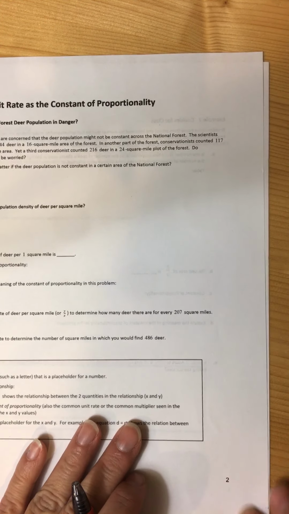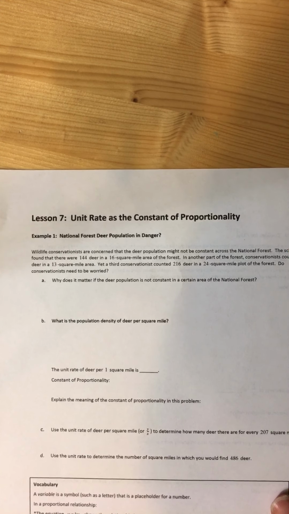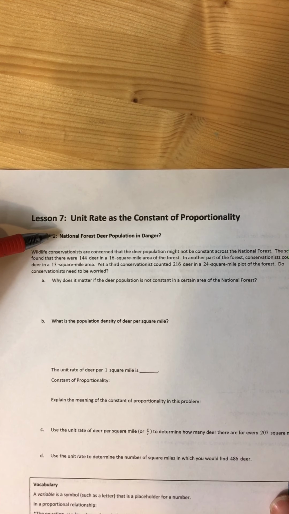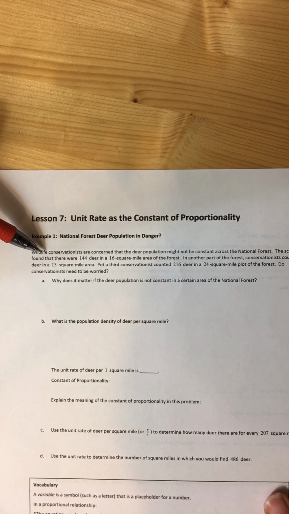So this is page 2 of the gold packet, Unit 1B, Lesson 7, where we're talking about the unit rate as the constant of proportionality. They're the same thing. Example 1, National Forest deer population in danger. Sounds like a headline for a news event or something.